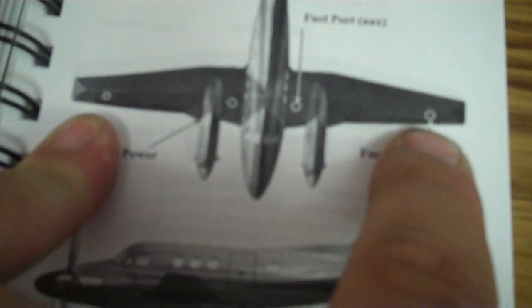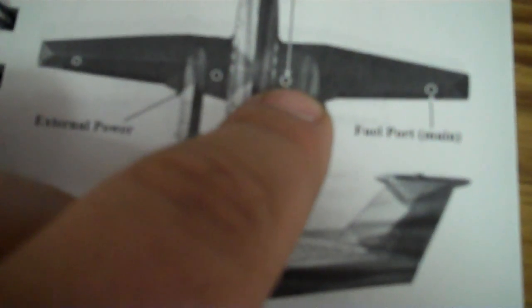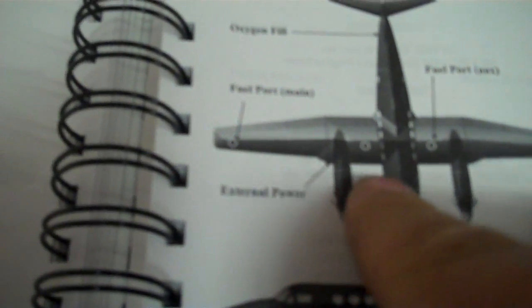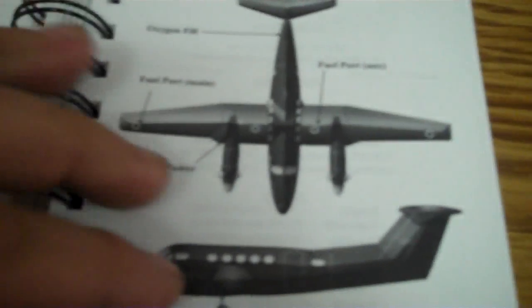Now the F90 King Air is a T-tail. It has a similar shape to the King Air 90, but the mains are out on the tips of the wings, while the auxiliaries are between the nacelle and the fuselage. The King Air 200 keeps the T-tail, but it's a little bit longer, and it has the mains on the outside and the auxiliaries between the nacelle and the fuselage.